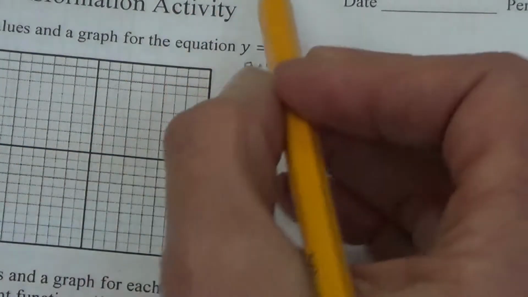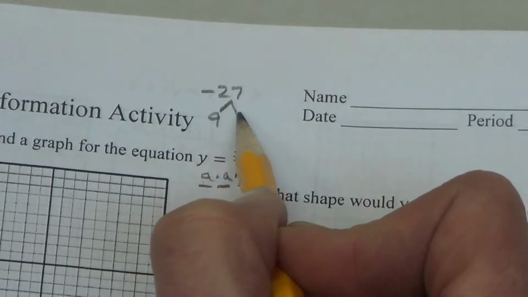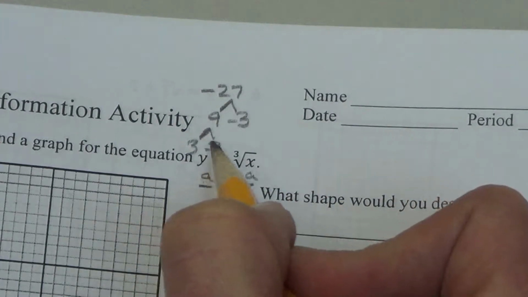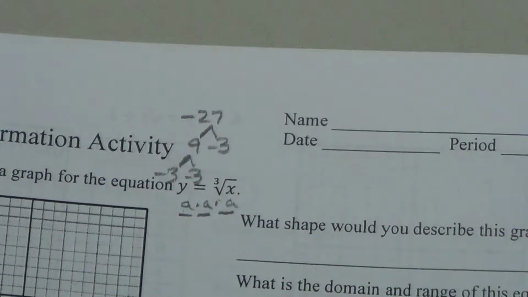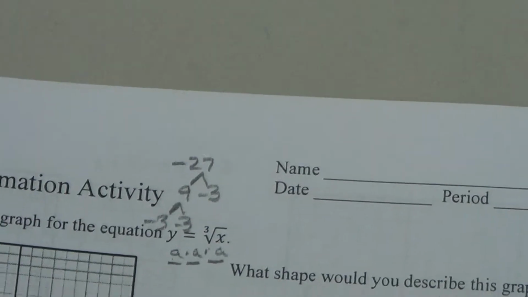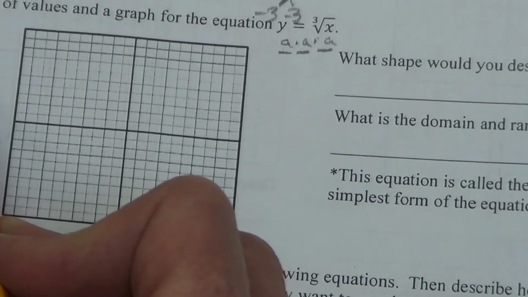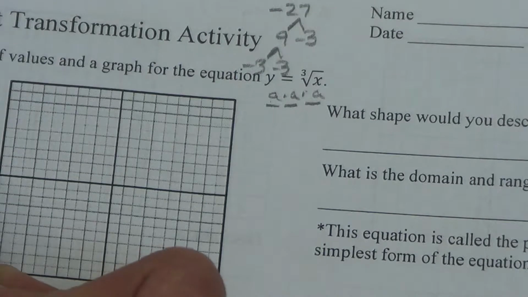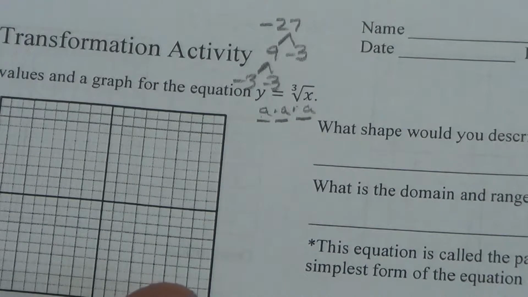-27, if you break it down, -27 can break down to 9 and 3, which breaks down to 3 and 3. Bring in your negatives. They can all be 3. They can all three be negative, and that will equal the -27. Okay, so the cube root of negative 27 is negative 3. Cube root of negative 8 is negative 2. Cube root of negative 1 would be negative 1, 0, 1, 2, and 3.